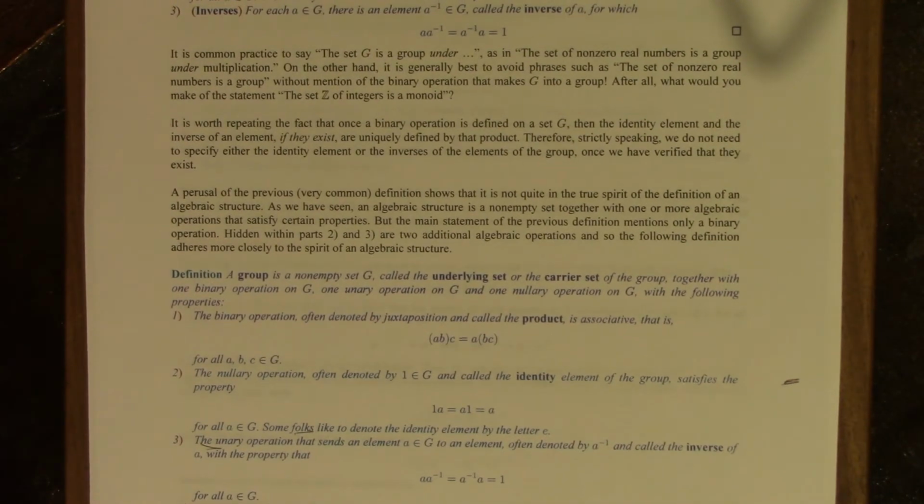As we discussed, once a binary operation is defined on G, you've shown it's associative, you've shown there's an identity element, and you've shown that every element has inverses. From that point on, since the identity element and the inverses of each element are unique, you don't need to repeat that. You can then say G is a group under the following binary operation and leave it at that. The rest is determined and so does not require explicit mention.